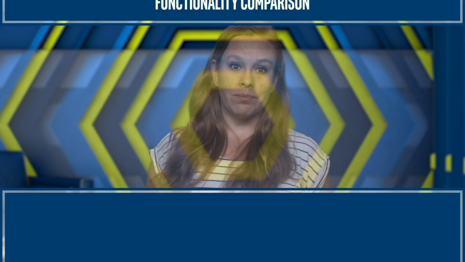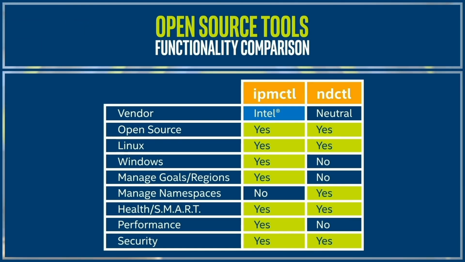So what are IPMCTL and NDCTL? Though there is some overlap in functionality, there are a few key differences to be aware of. For instance, IPMCTL can manage goals and regions and see performance metrics for the persistent memory modules. This functionality, which is a feature specific to Intel persistent memory, is necessary for selecting which operating mode to use.